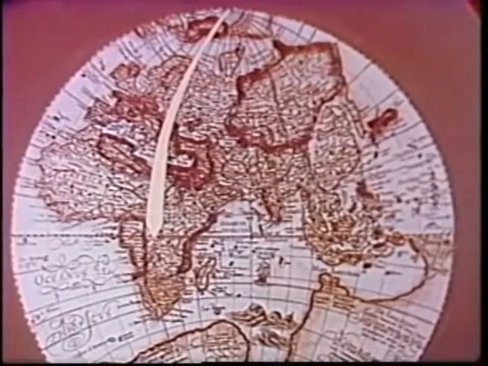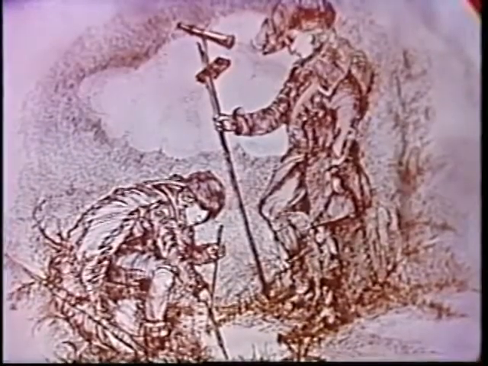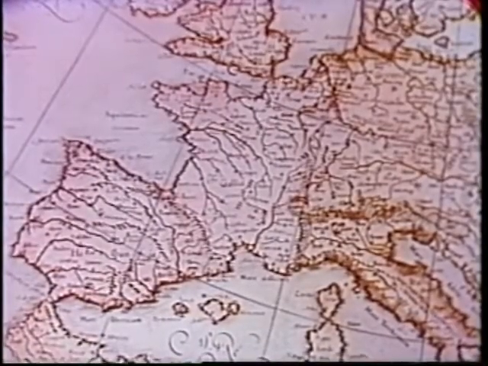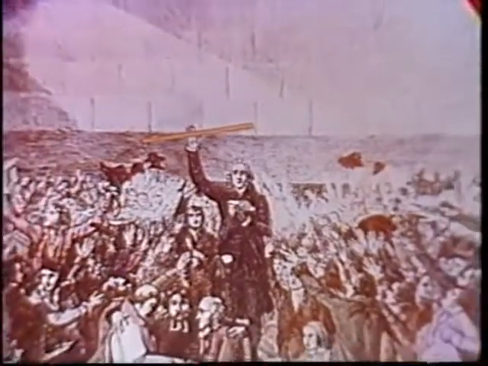Unfortunately, he did not know what this distance was. At once, he commissioned 2 surveyors to measure the fraction of the distance that lay between Dunkirk and Barcelona. 7 years later, the meter was unveiled to the world.